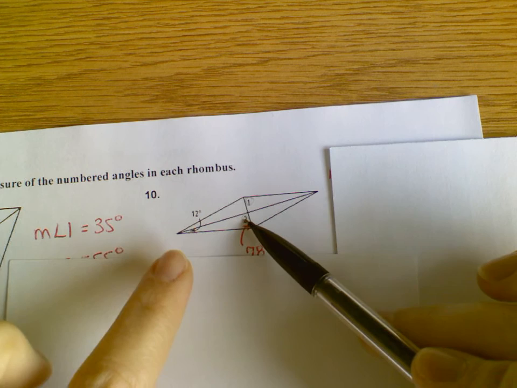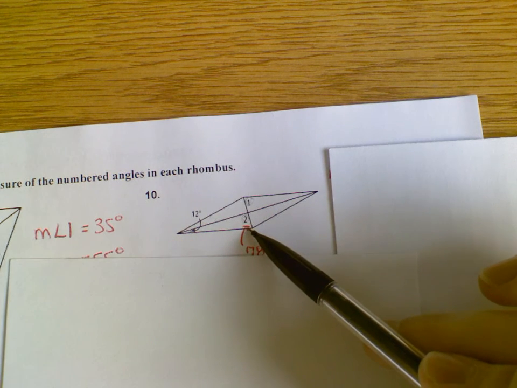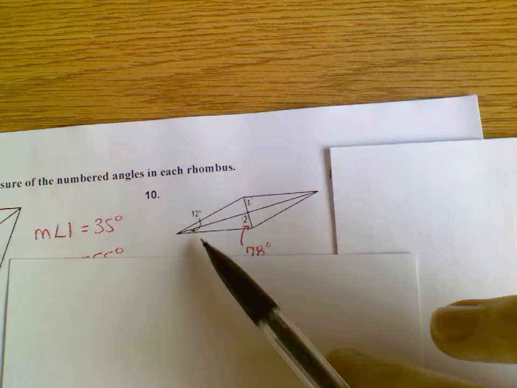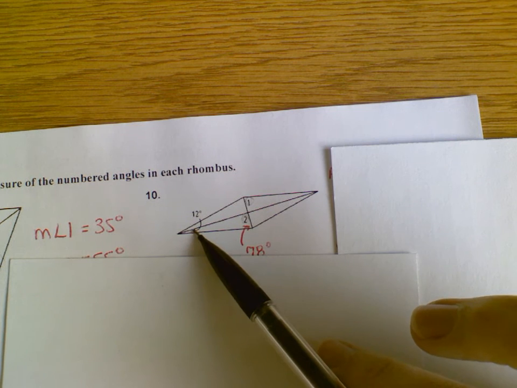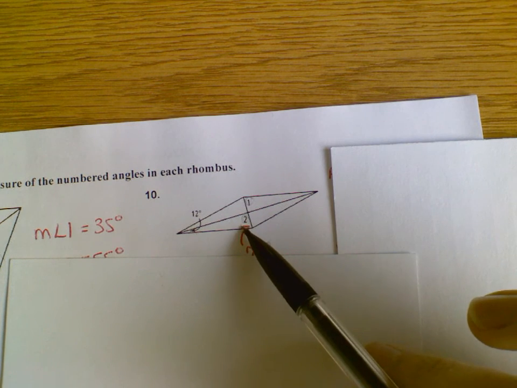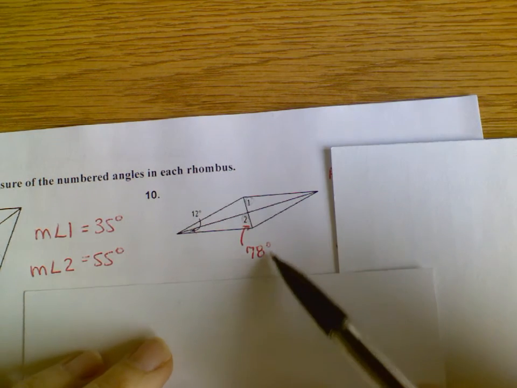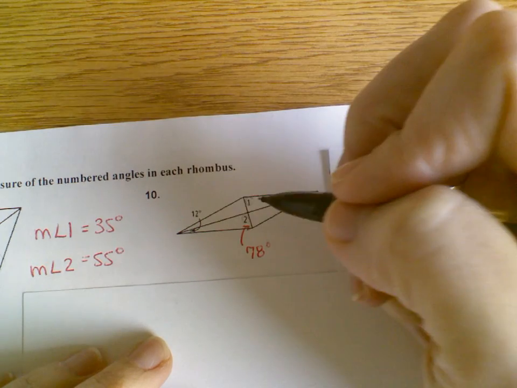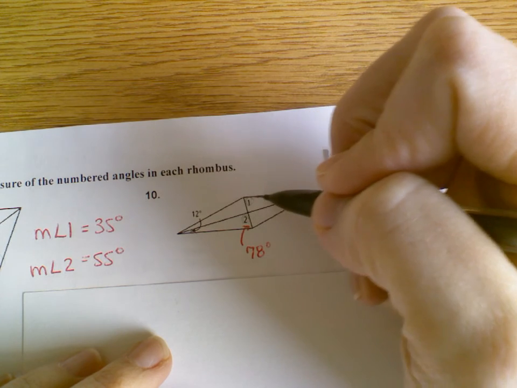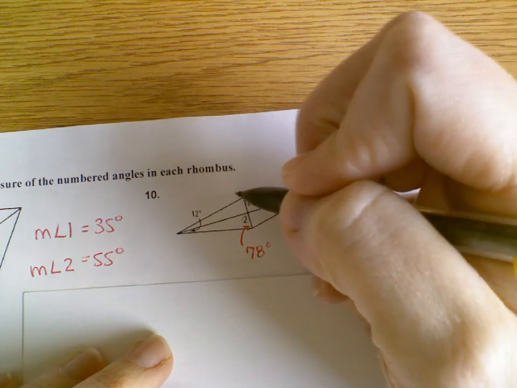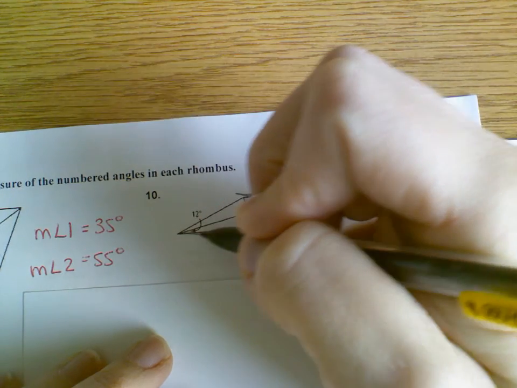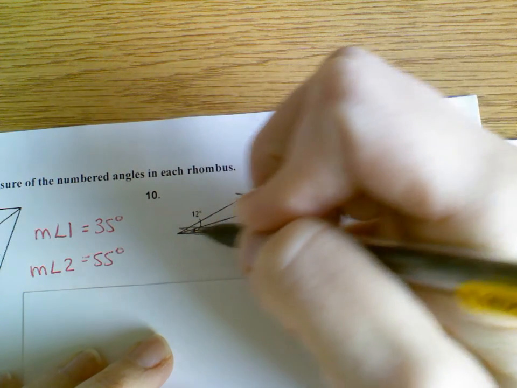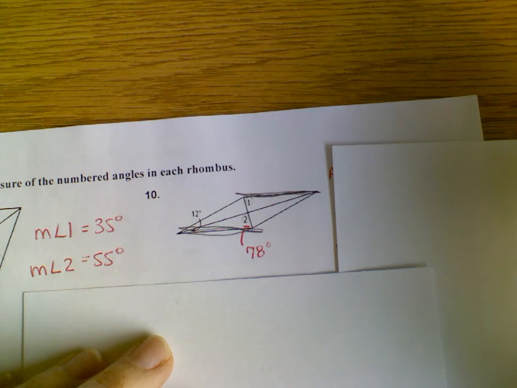So if angle 2 is 90, then I could find this third angle. So if I did 180 minus 12 minus 90, it would give me my third angle, which I have marked as 78. Now, keep in mind that if I have a rhombus, then this line and this line are parallel.